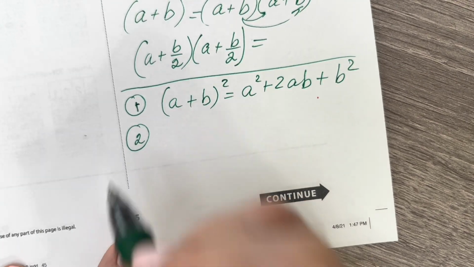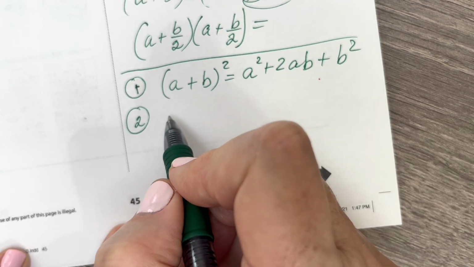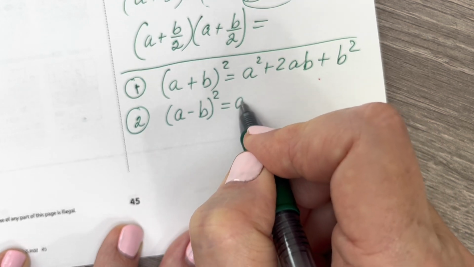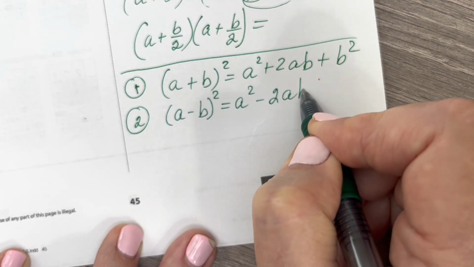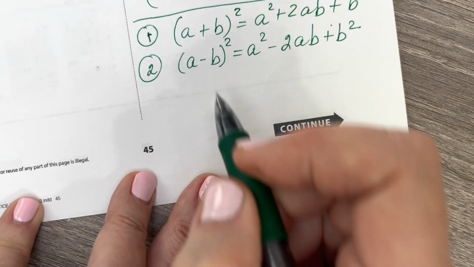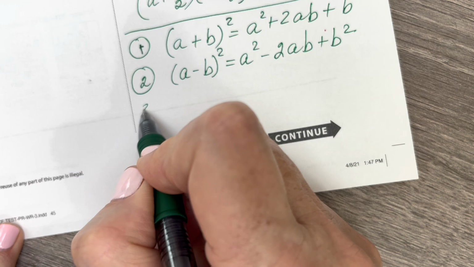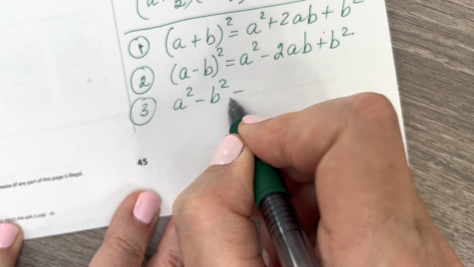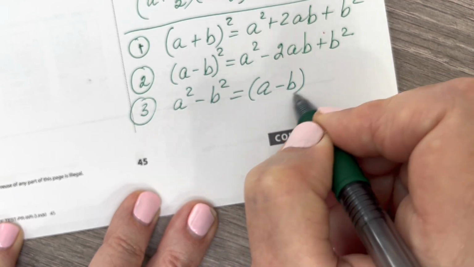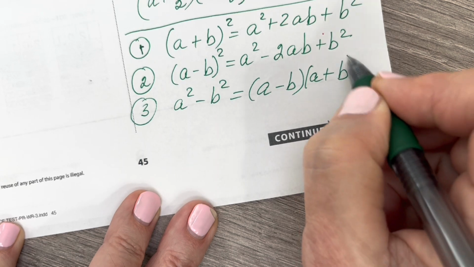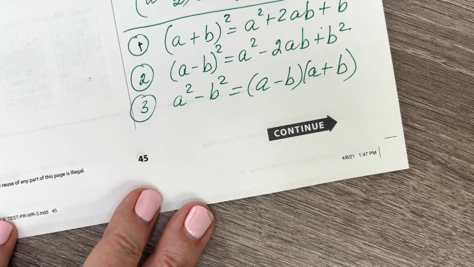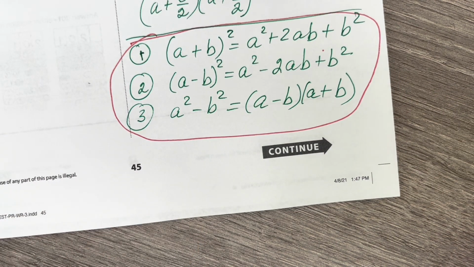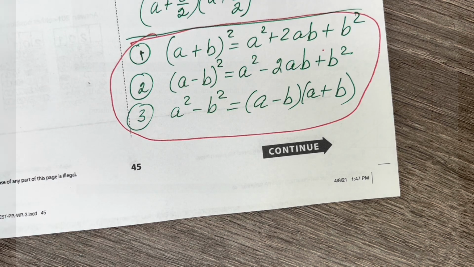The second formula you have to remember to be successful on this test: (a minus b) squared equals a squared minus 2ab plus b squared. And number 3, the difference of two squares: a squared minus b squared equals (a minus b) times (a plus b). I highly recommend you remember those special case formulas to apply on your SAT test.